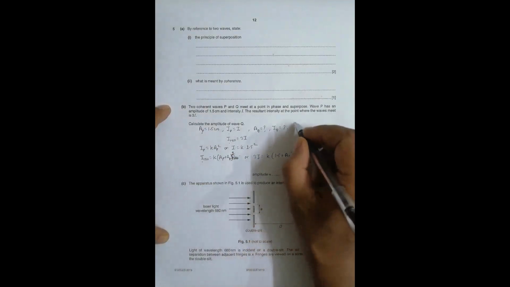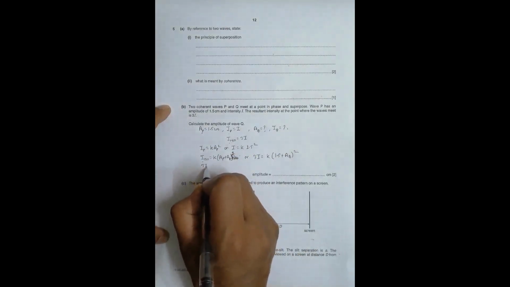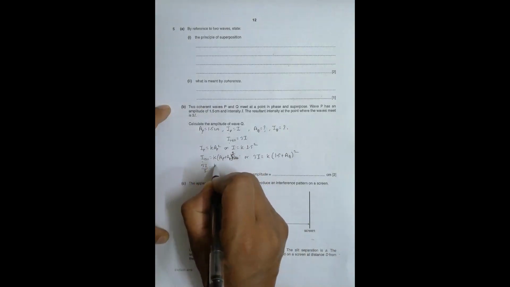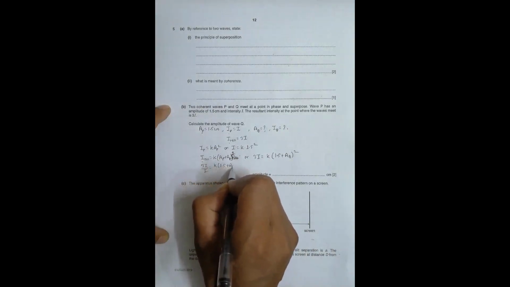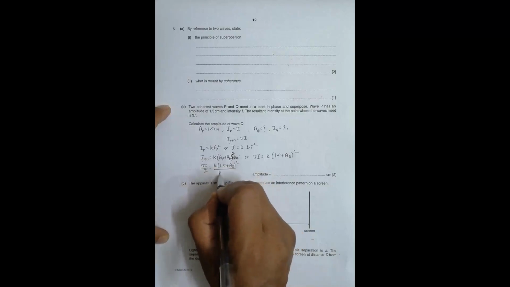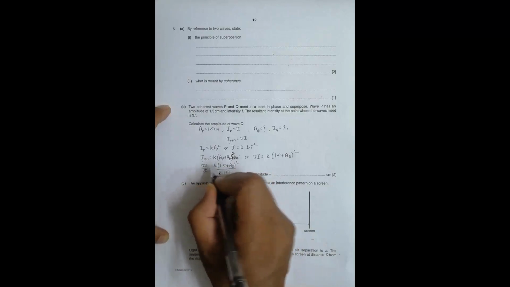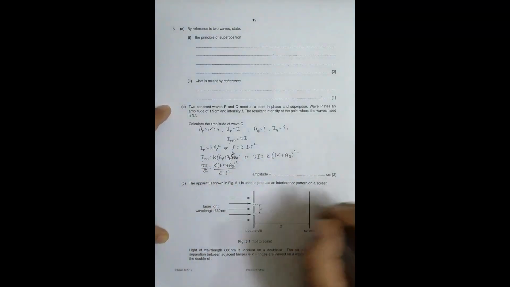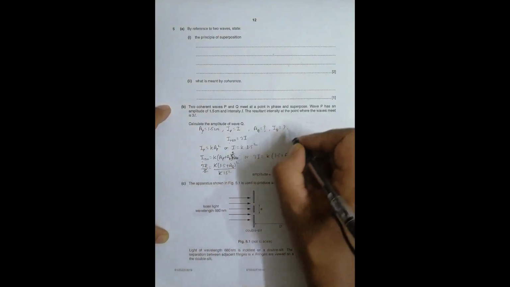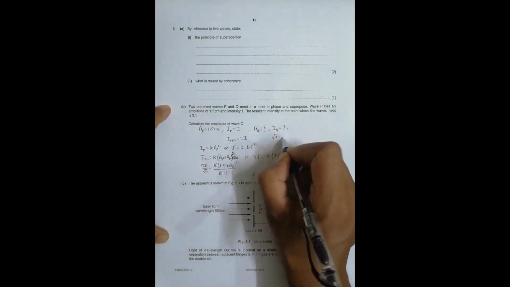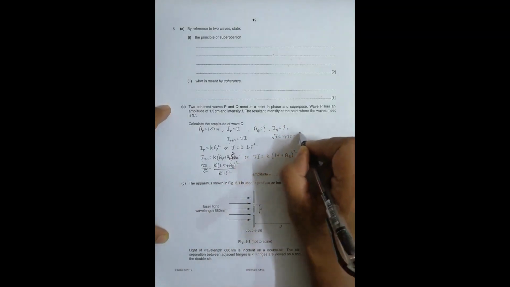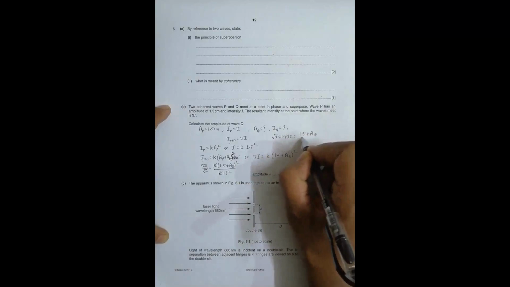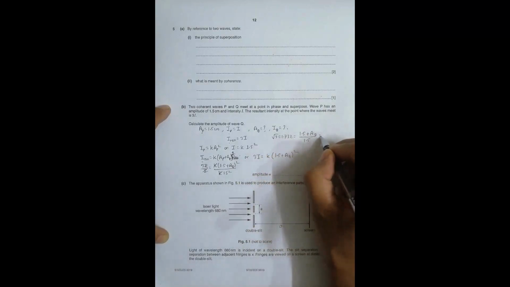Now let's do the mathematics. If I divide this by this, I have 3I by I equal to K times (1.5 plus AQ) whole squared, divided by K times 1.5 squared. I and I cancel, K and K cancel, so the only thing we have is 3 equal to something. Taking the root, root 3 equal to 1.732 is equal to (1.5 plus AQ) divided by 1.5, which equals 1 plus AQ by 1.5.